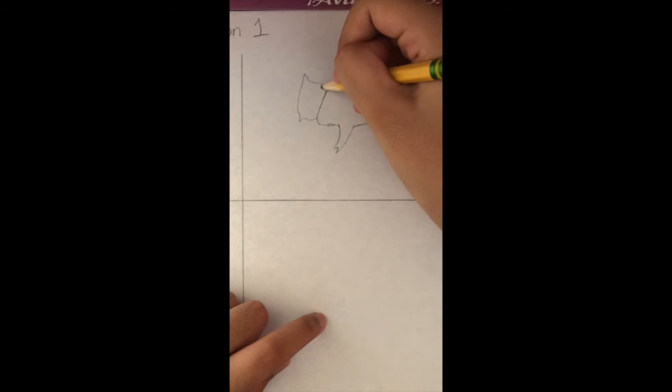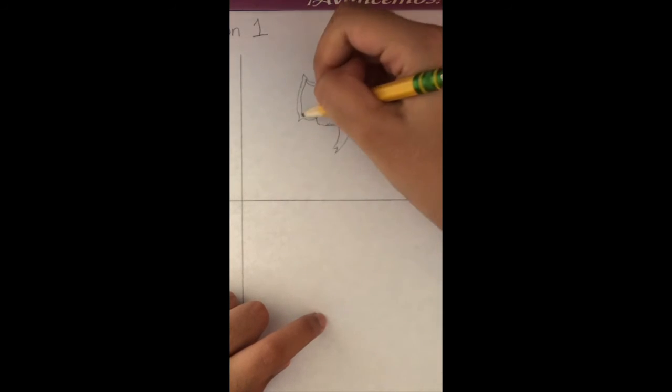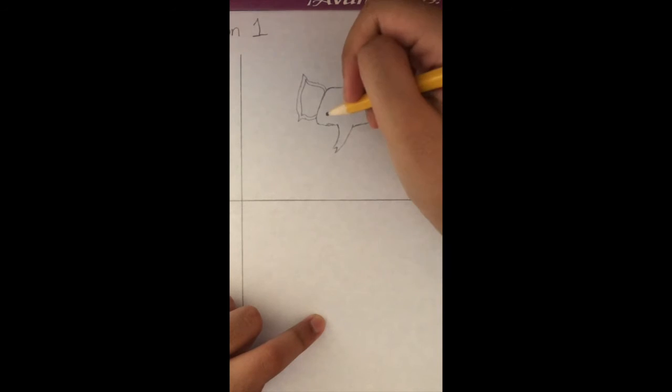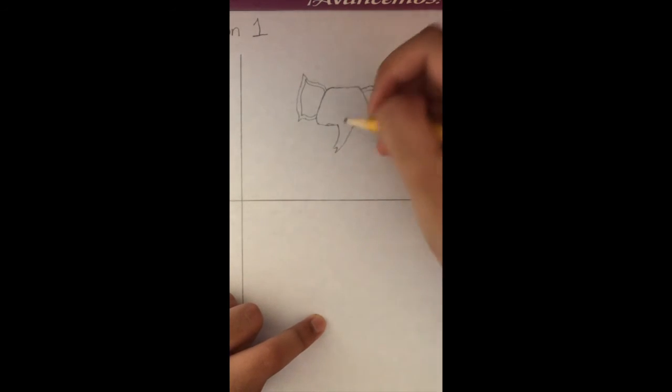There we go. And then you could add the same thing that I did with the bear ear. By the way, that one's called a bear ear. I just like to call it that. So yeah, there we go. We got our ears, we got our face. Sorry, I mean head.